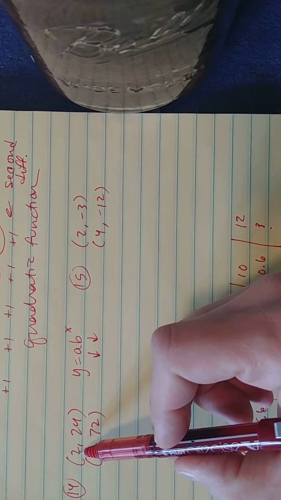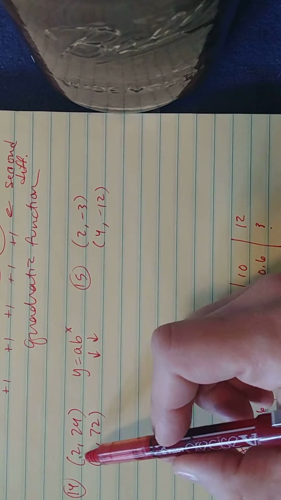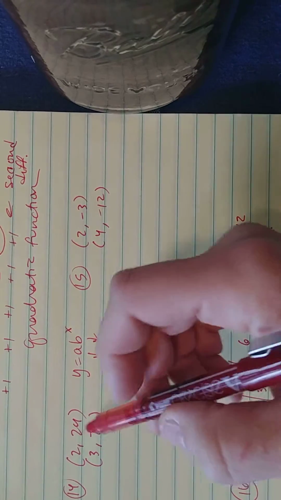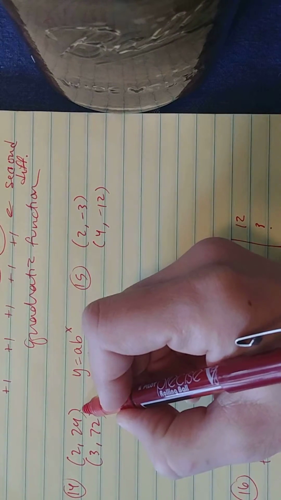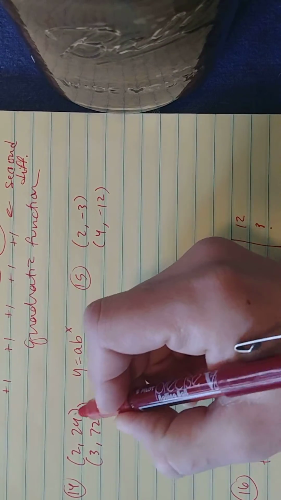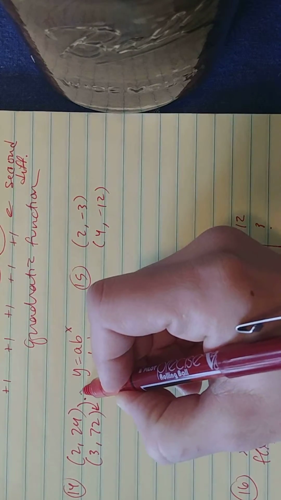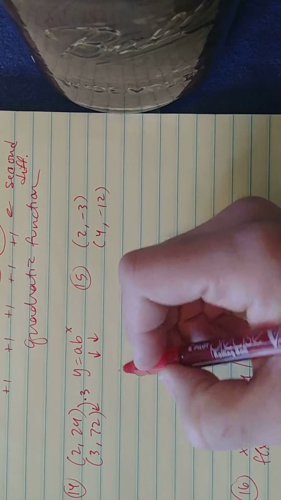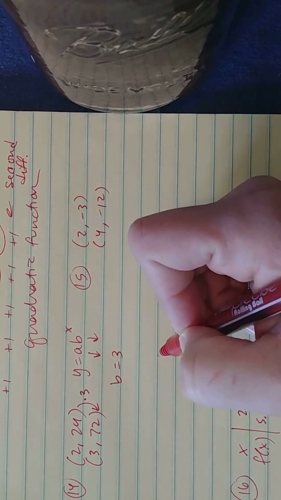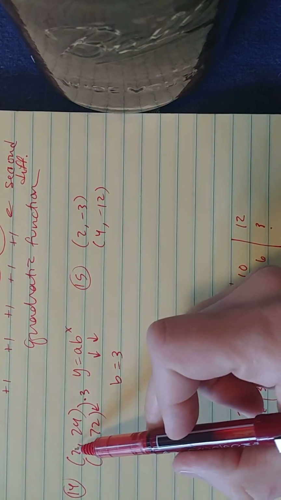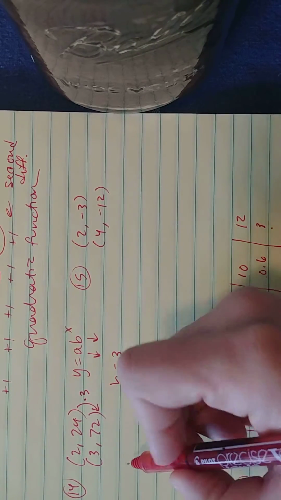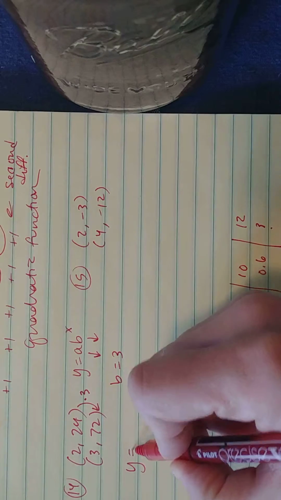So when we have points that start at 2 and 3, because these are only one x value apart from each other, that makes this really easy. I just need to see what times 24 gives me 72. So 72 divided by 24 is 3. So I already know my growth factor is 3. In other words, as x gets bigger by 1, y gets bigger by a factor of 3. So that's great. Now I just need to figure out what a is.